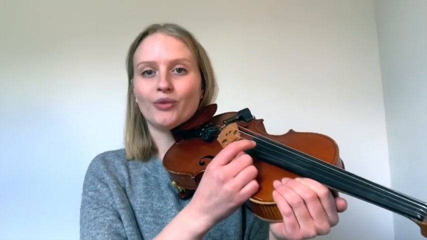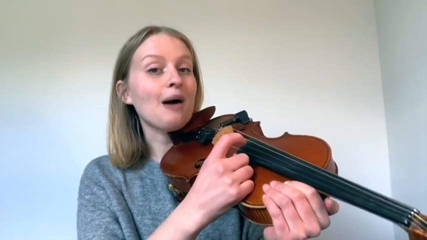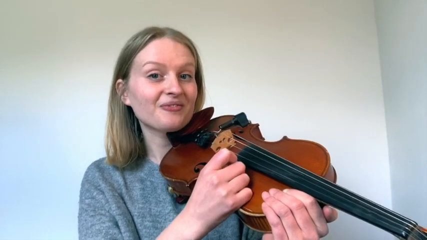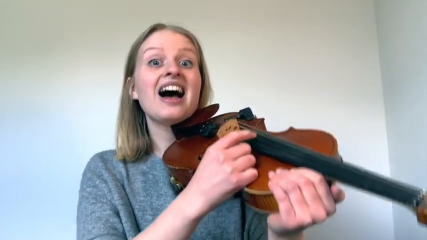Another fun way to play with rhythm is thinking of our favourite food and playing the rhythm that it sounds like. So I'm going to start off with apple crumble on my A string. Apple crumble sounds like this. Apple crumble. Can you play that?